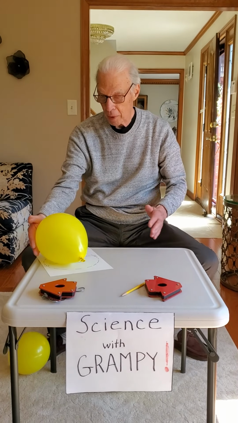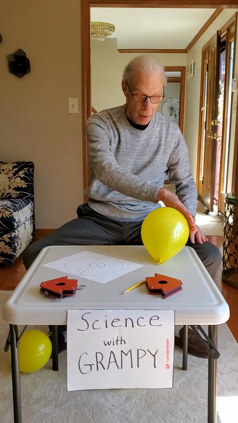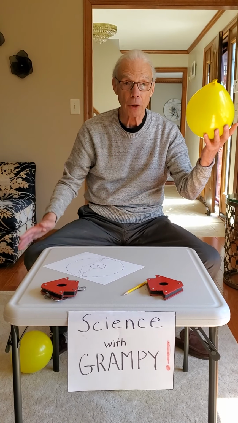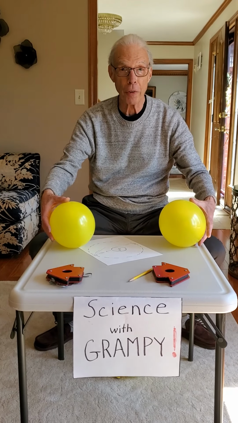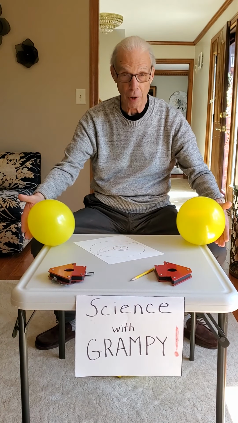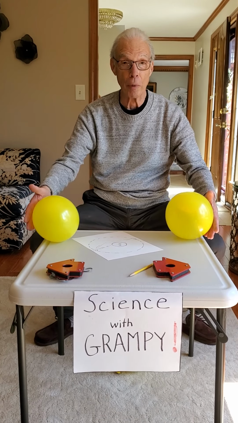So both balloons attract to my hand. Both balloons have a charge to them. Now, is it the same charge or is it the opposite charge? Well, did I do the same thing to the balloons or did I do the opposite things to the balloons? I did the same thing, so they both have the same charge.